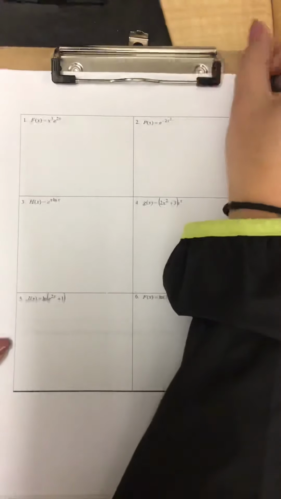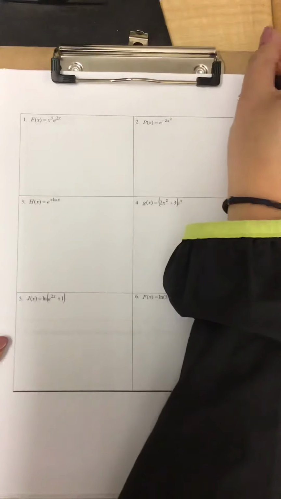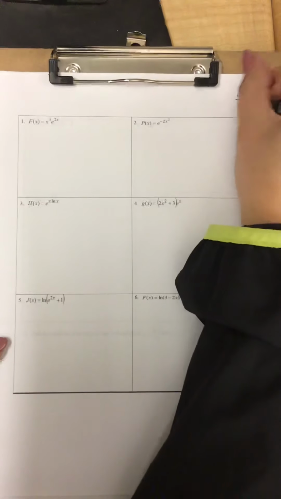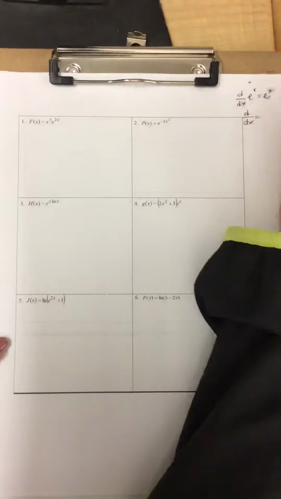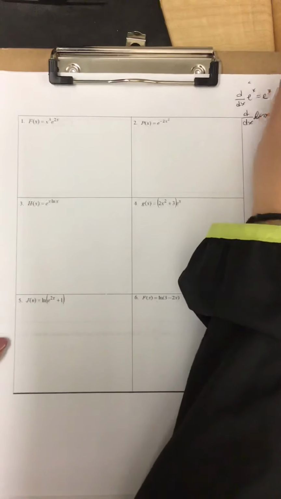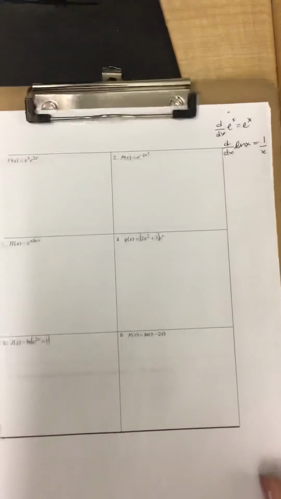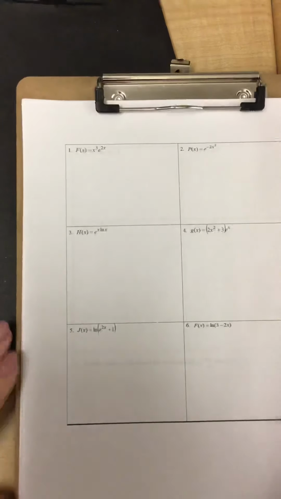All right, this page is just a bunch of product rules and chain rules. Okay, and we've got e and natural log. So reminder that derivative of e to the x is e to the x, and derivative of natural log is 1 over x. Okay, so you'll need that for this page.